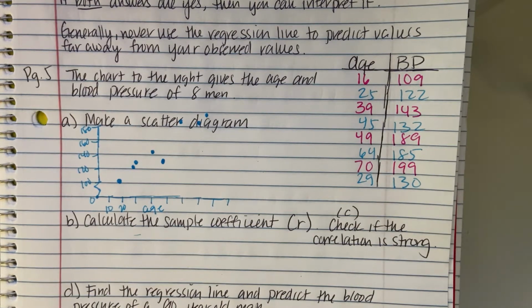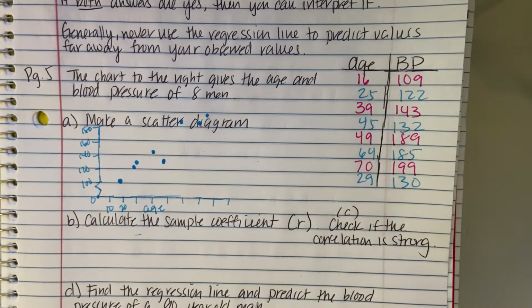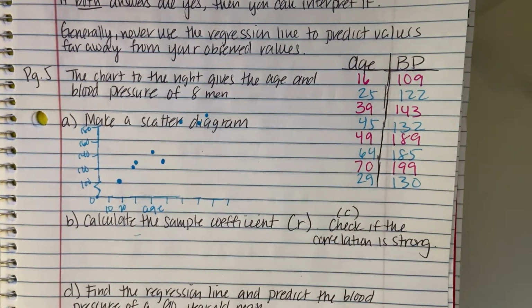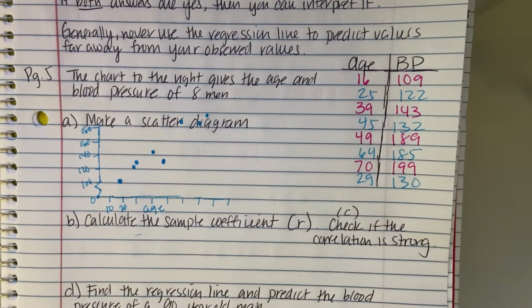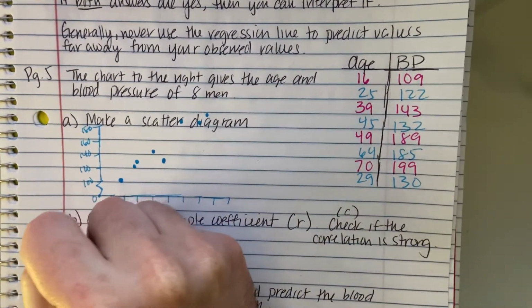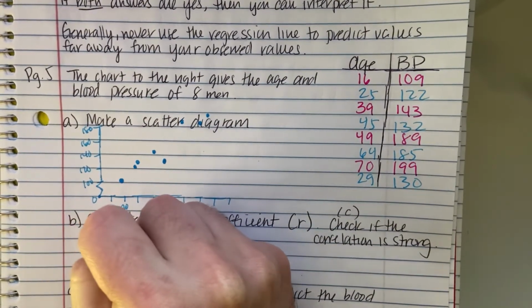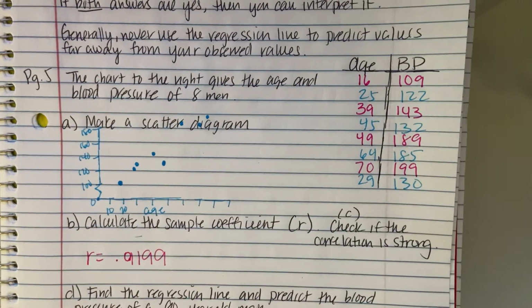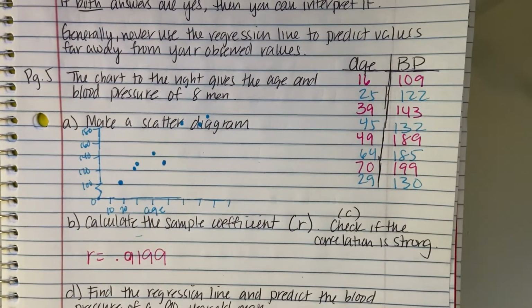16, 25, 39, 45, 49, 64, 70, and 29 are our ages. Also, if you're going to put this in on a website, just like if you were going to do it in your calculator, the order you put them in matters. Make sure your X's and Y's go together. And then calculate the R value. My R value looks like 0.9199.